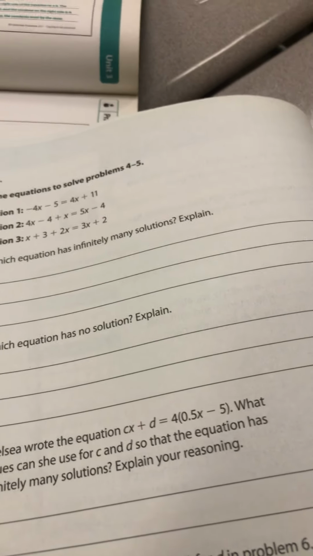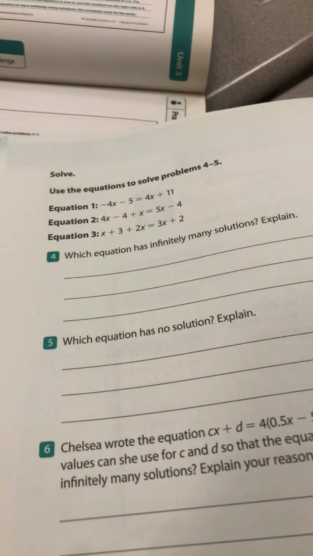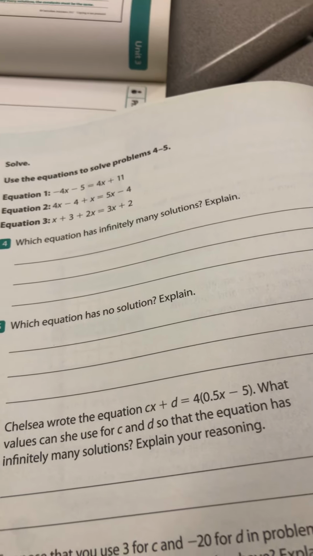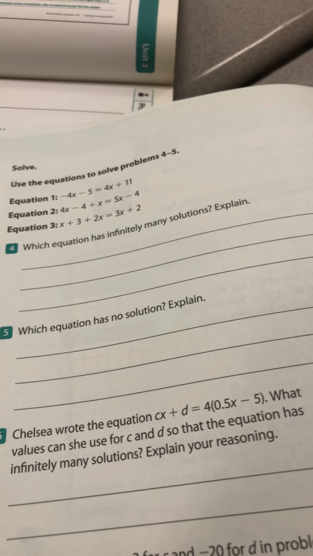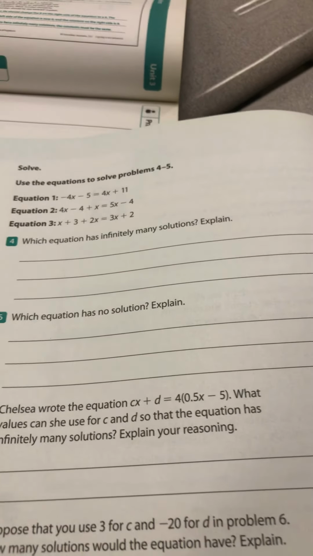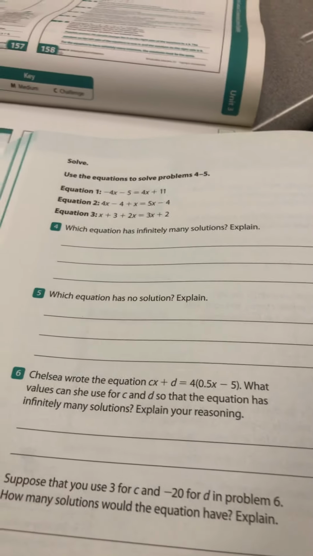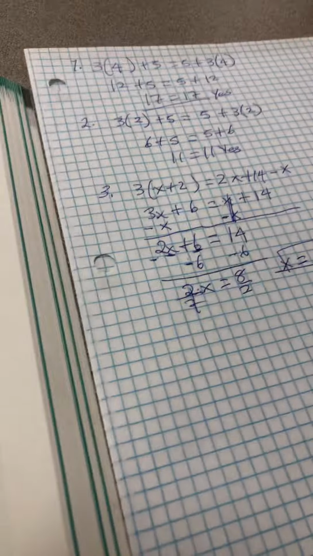All right, let's move on to question number 4. Question number 4 says use the equation to solve problems 4 through 5, okay? So I'm gonna go ahead and solve all 3 equations and try to see what type of solution they are, and then we'll answer question 4 and 5. Let's start with equation 1.